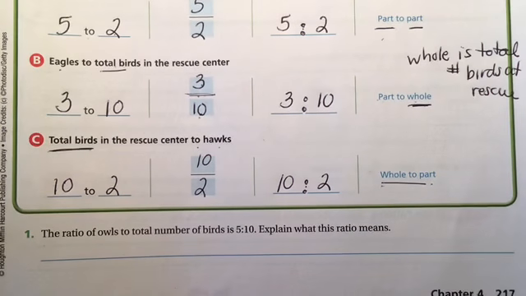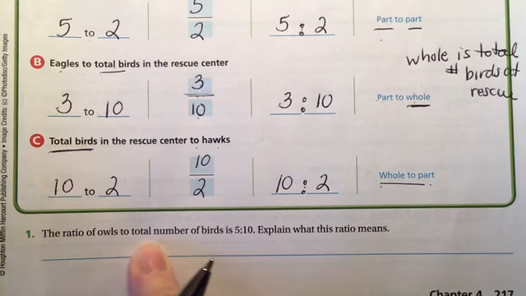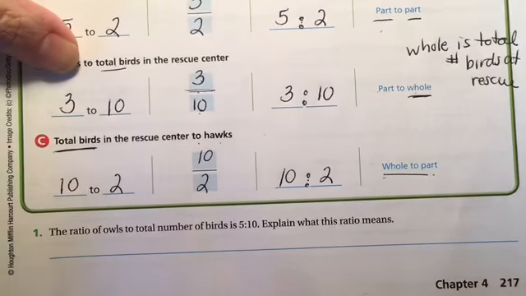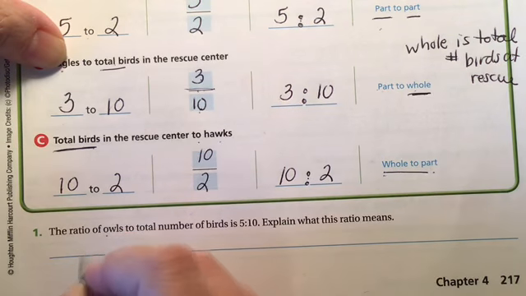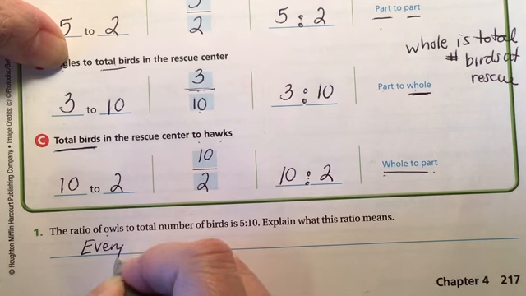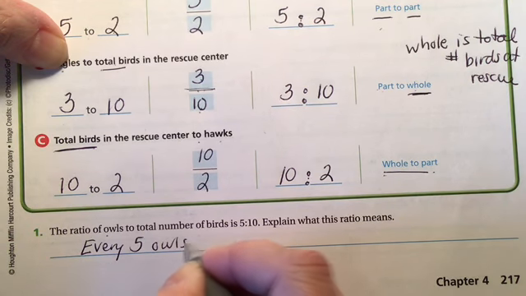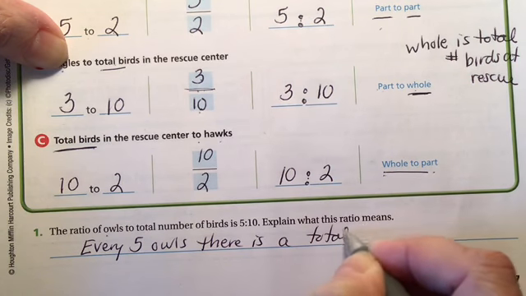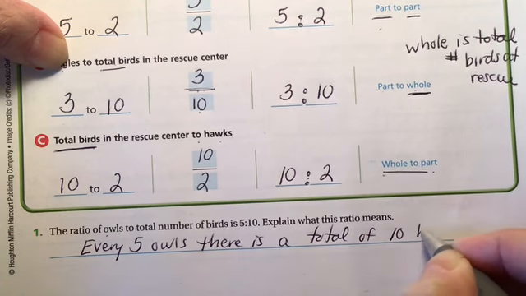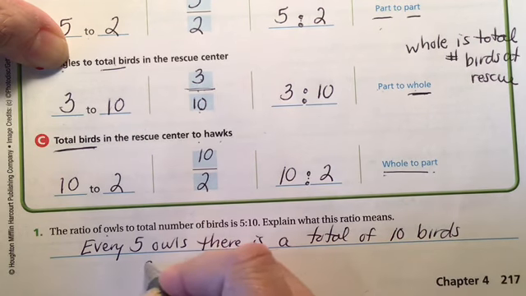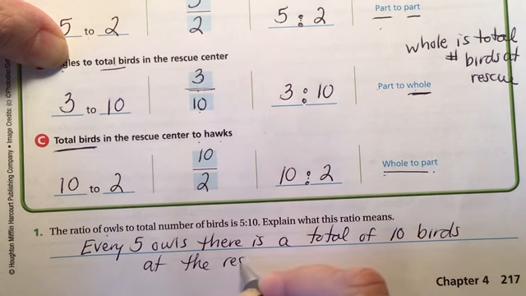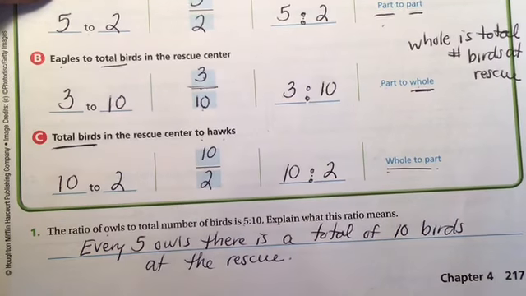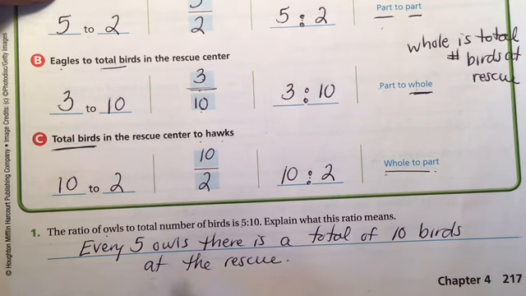I do want to look at the bottom right here. The ratio of owls to total number of birds is 5 to 10. Explain what this ratio means. It means that for every 5 owls, there is a total of 10 birds at the rescue. So we're really giving meaning to 5 to 10: 5 owls makes up every 10 birds.